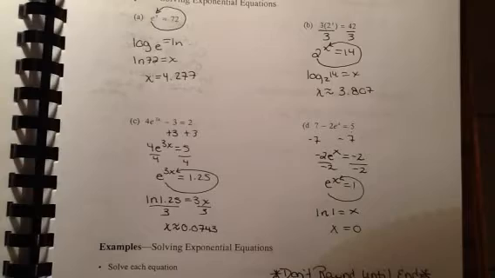3.807. So you need to pause the video and try the next 4 problems, and then come back to the video and they'll be explained to you.